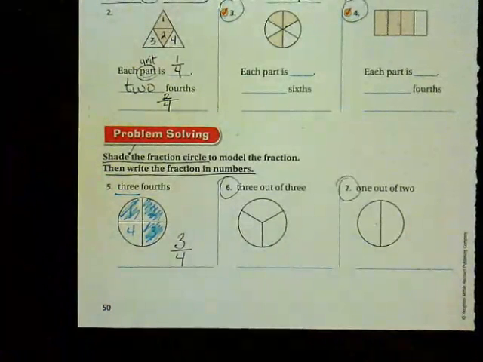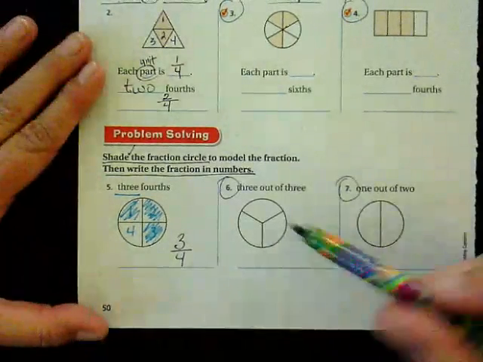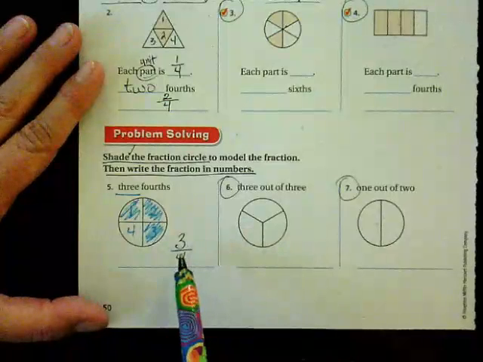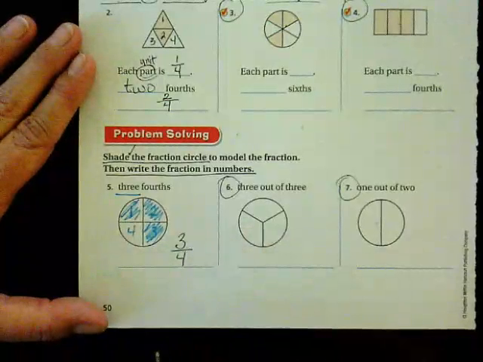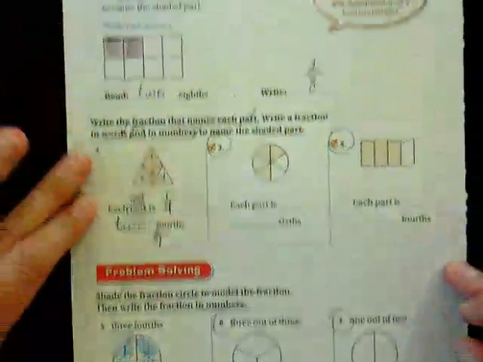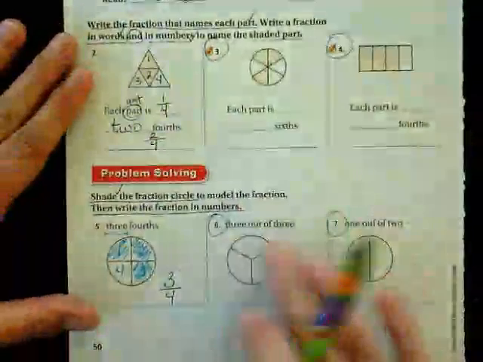Use your pen or highlighter tool to shade things. Either one works. And don't forget to type in or use the pen tool to write your fraction. Okay? When you're all finished, make sure you go back and check your work for numbers 3, 4, 6, and 7.